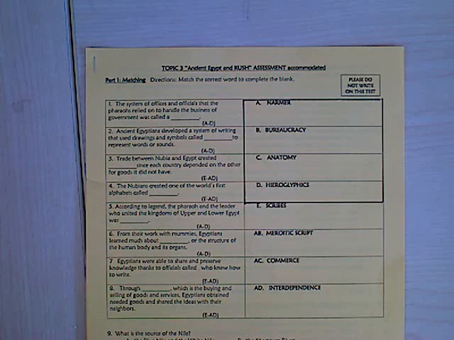Number 5, according to legend, the pharaoh and the leader who united the kingdoms of Upper and Lower Egypt was blank. Choose A, B, C, or D. Number 6, from their work with mummies, Egyptians learned much about blank, or the structure of the human body and its organs. Choose A, B, C, or D.